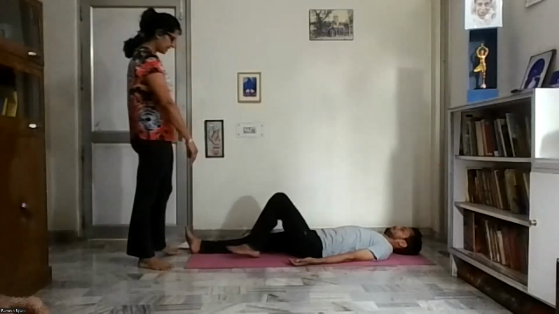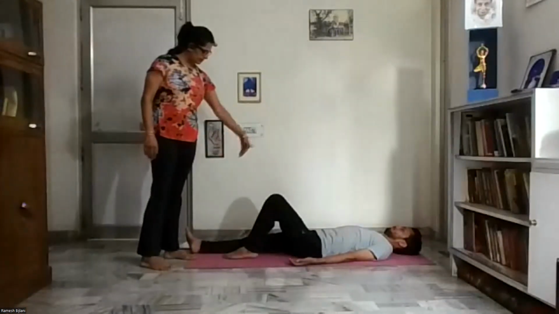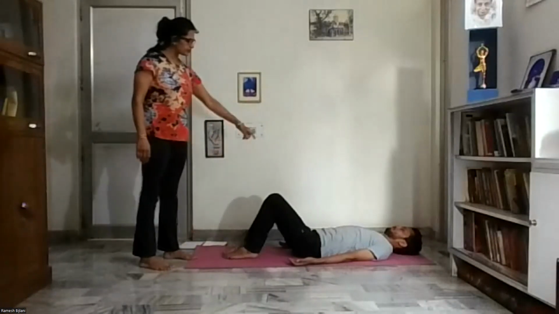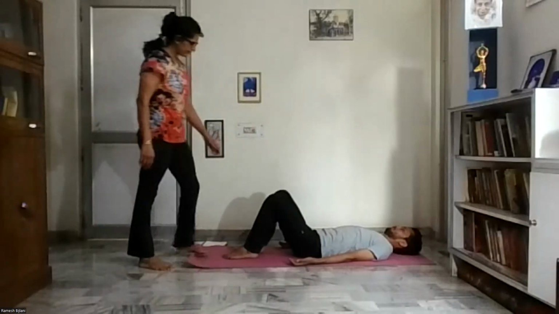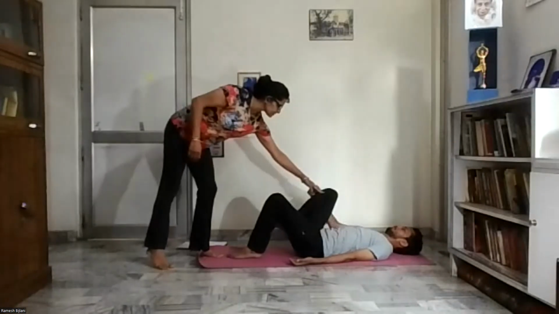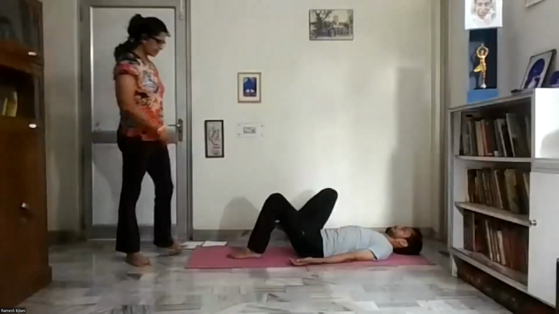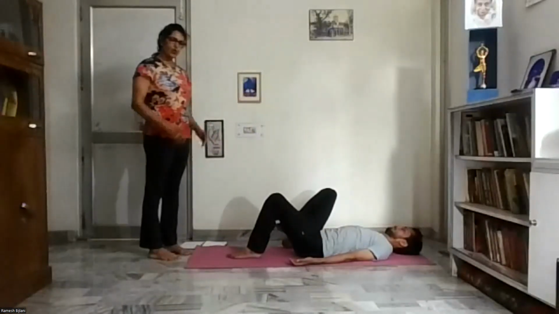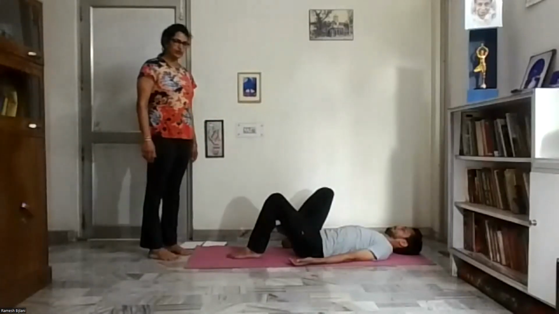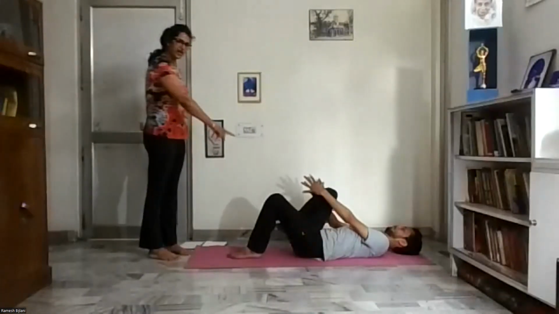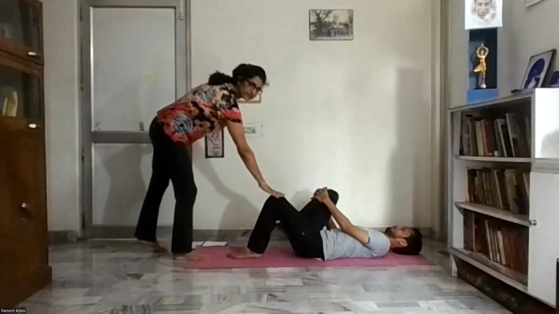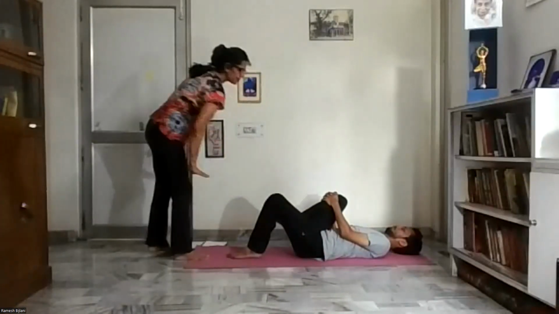Keep it slightly away. Yes. Now bend the right knee and bring it close, so lift the foot off. Yeah, lift the foot off and keep it in this position. This is your starting position. Okay. Now hold the right knee with both your hands. So we'll start with, we will not straighten this knee first.